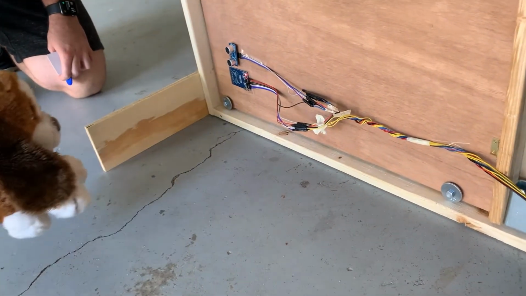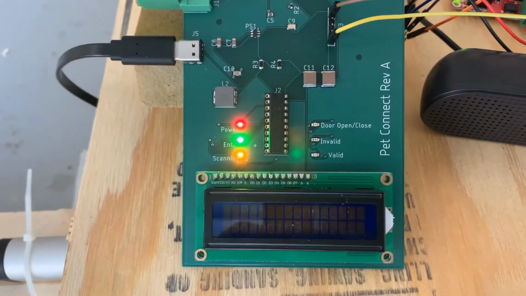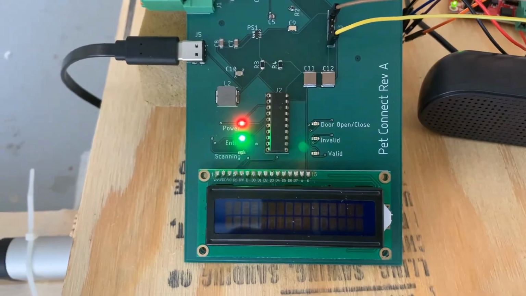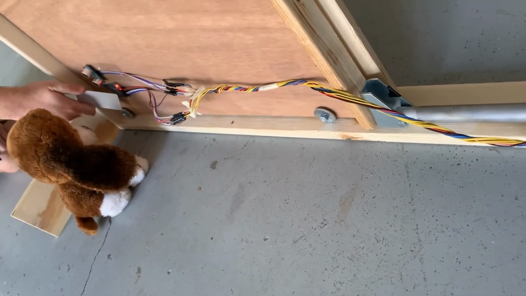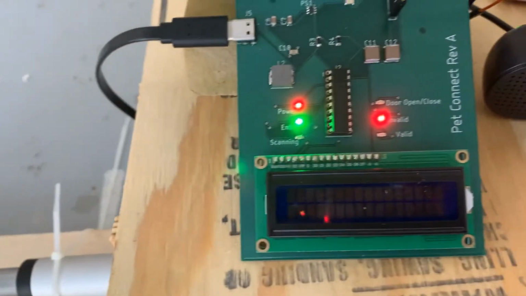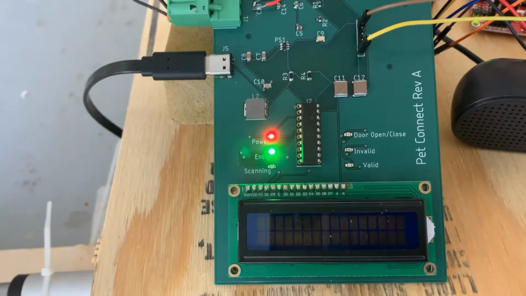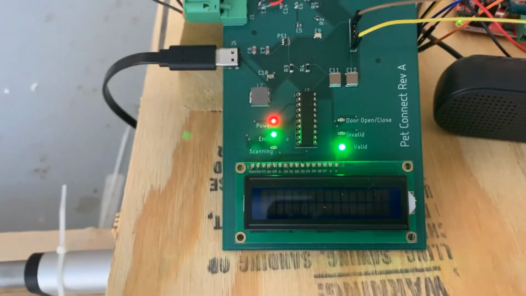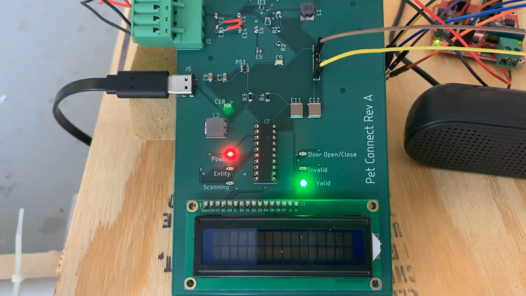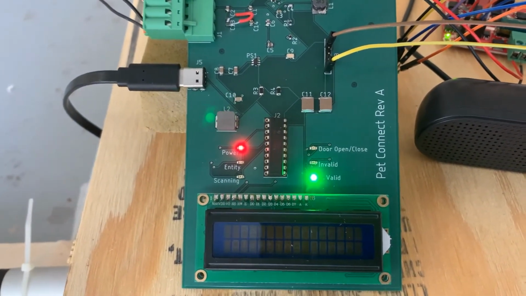When he gets close enough to the ultrasonic sensor, the RFID will start scanning, and when I apply an invalid ID, you should see it on the LED. Now if we repeat the process, and he's at the door again with a valid RFID, and we apply it to the sensor, the owner will then be notified through our mobile app.